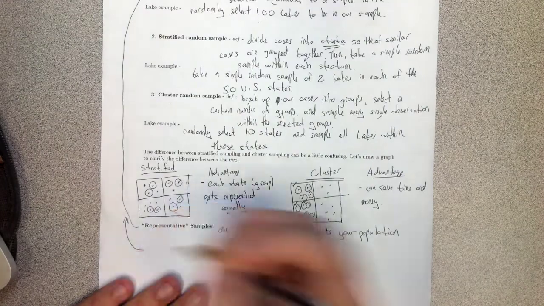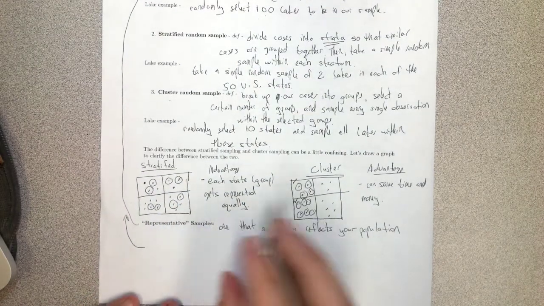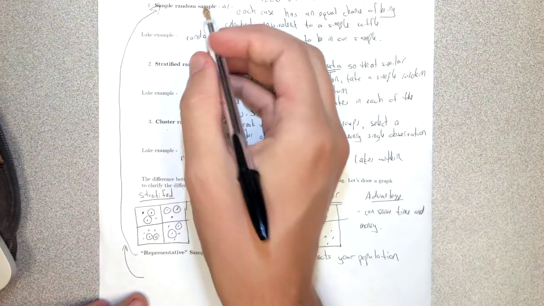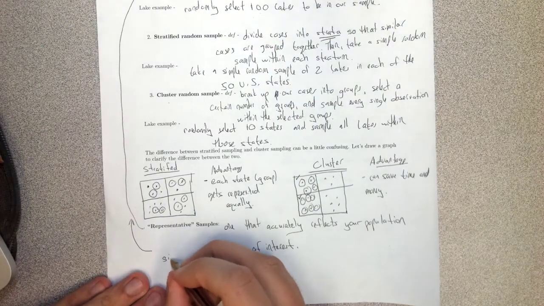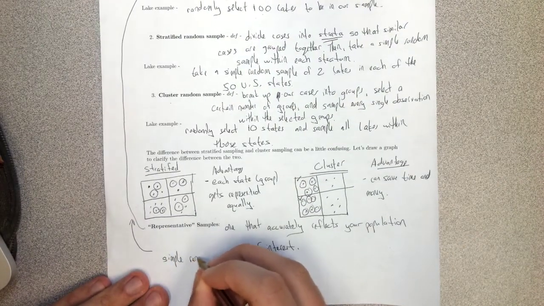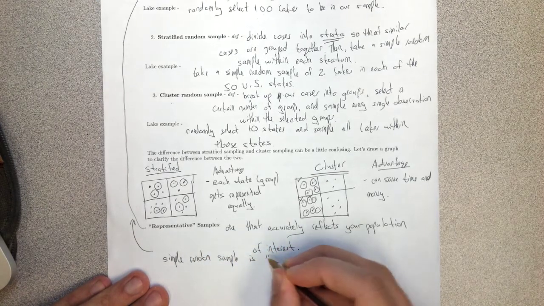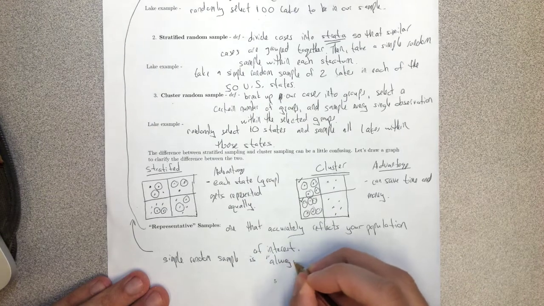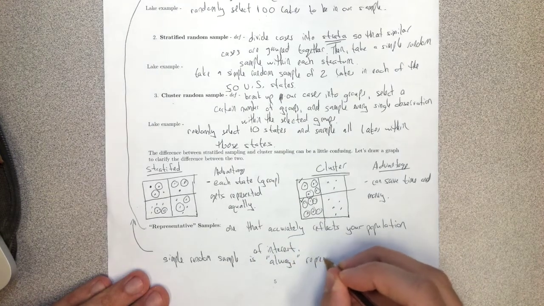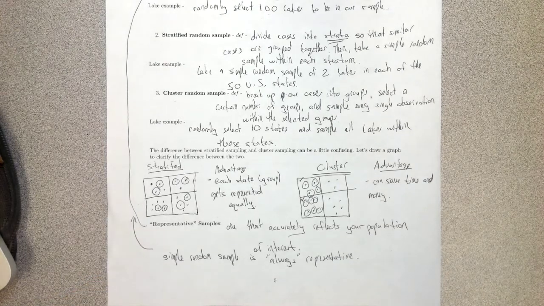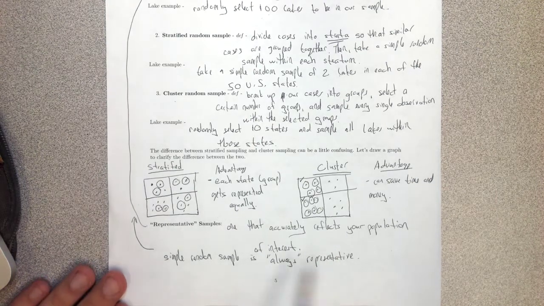The thing that guarantees that your sample is going to be representative, or pretty much guarantees, is if you take a simple random sample. So simple random sample is "always" representative. I'm putting always in quotes because I usually don't like to say always or never because you could usually think of some weird setting where it's not true.